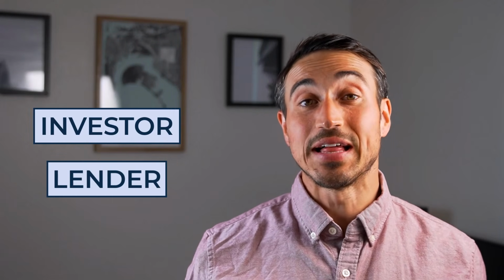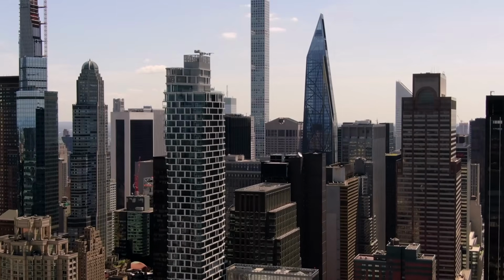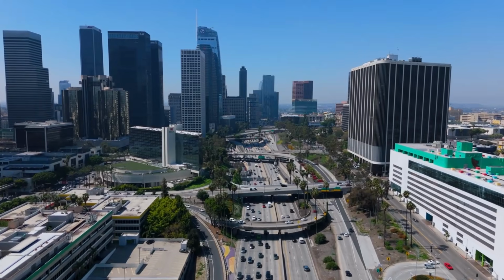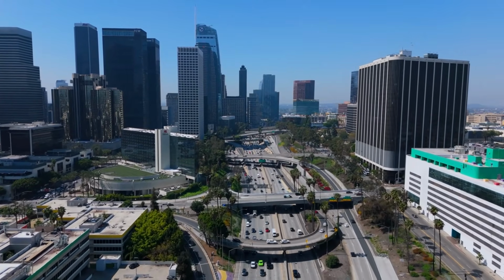When most people think about a real estate purchase, the investor and the lender are the only two players that usually come to mind. But in real estate private equity, this starts to get way more complicated with multiple different partners and capital types that often come into play.